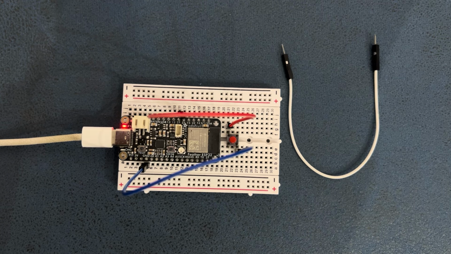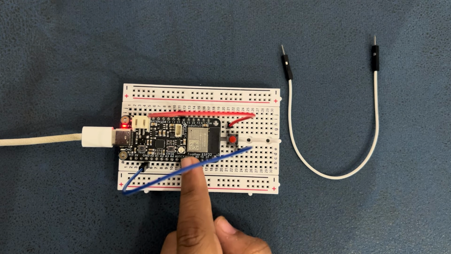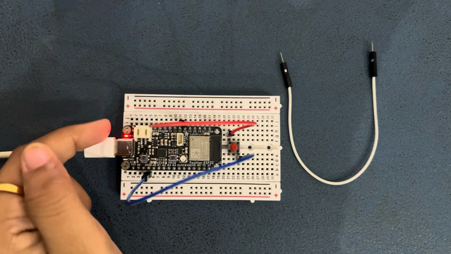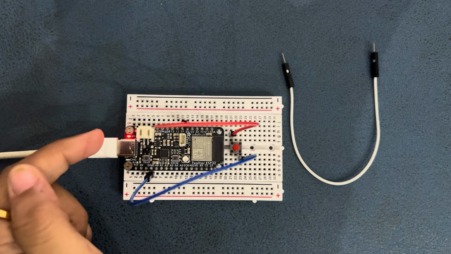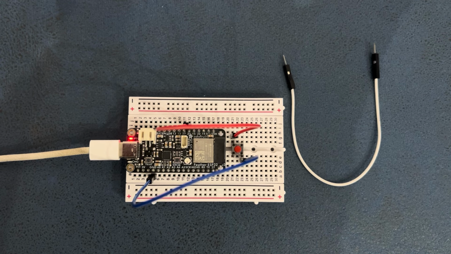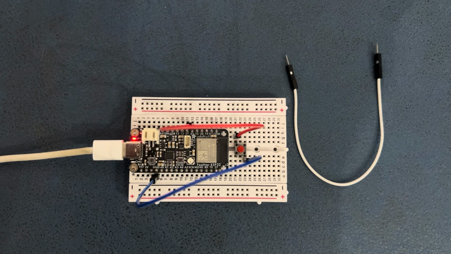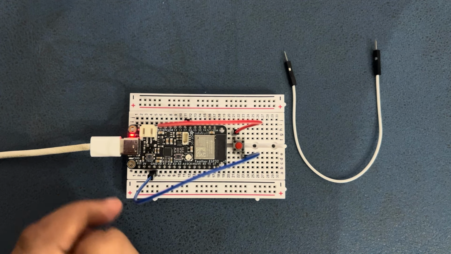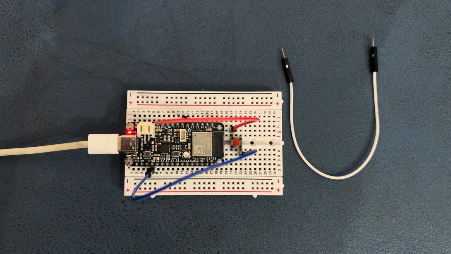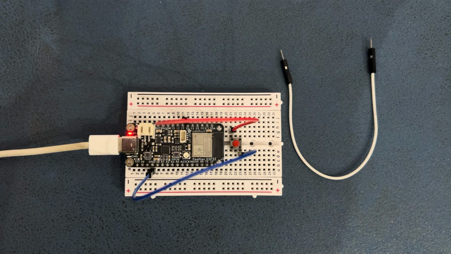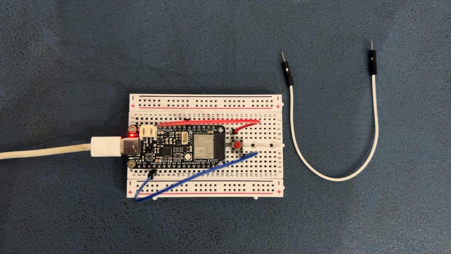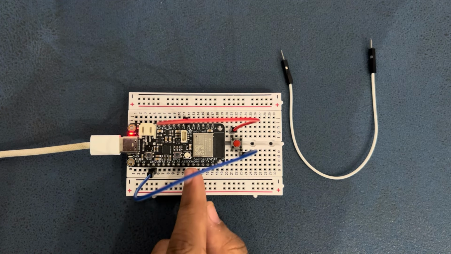Hardware connections. I am using an ESP32 Feather V2 board which is mounted on a breadboard. First, the red LED is the onboard LED which is indicating the system state. It will turn on when the ESP32 is awake. So right now it is on because the ESP32 is awake. It will turn off when the board enters deep sleep mode, which I will explain once I run the program.